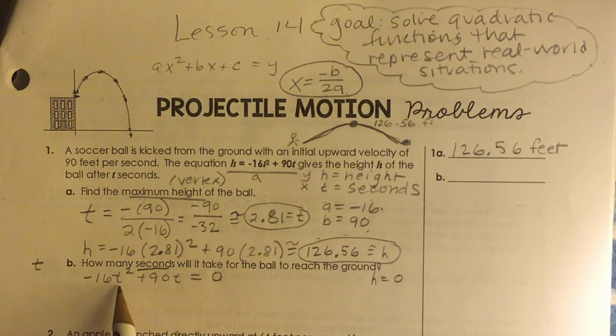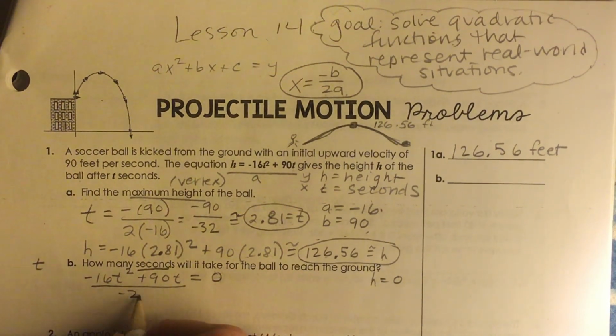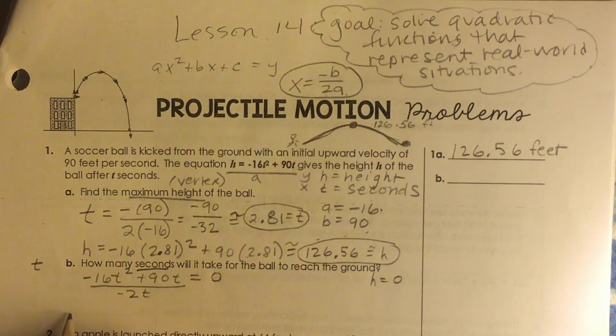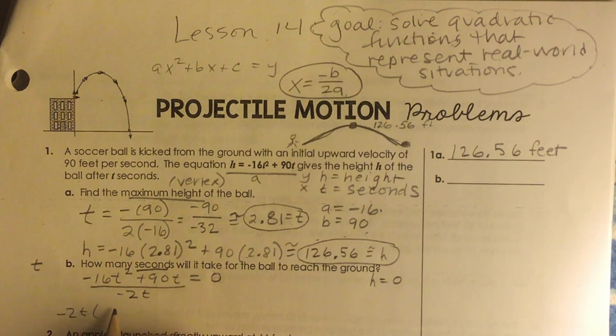Okay. So now I can use some of the skills and strategies and methods I've used to simply factor this out. So if I look at this, I see negative 16t squared plus 90t. I know they're both even, and I know there's a t in both terms. So I'm actually going to find the greatest common factor. So I'm going to put that all over negative 2t, okay? When you factor something, you put it aside, and then you divide it out.